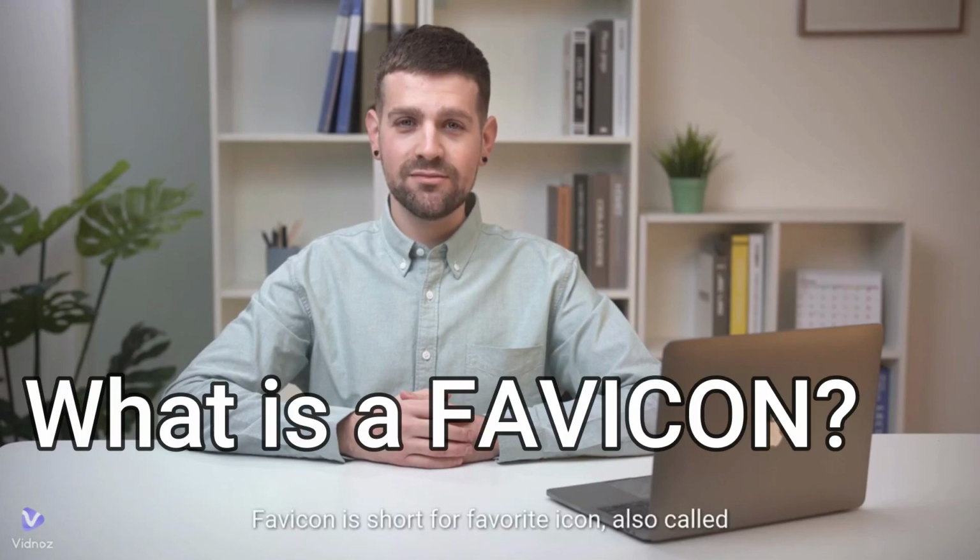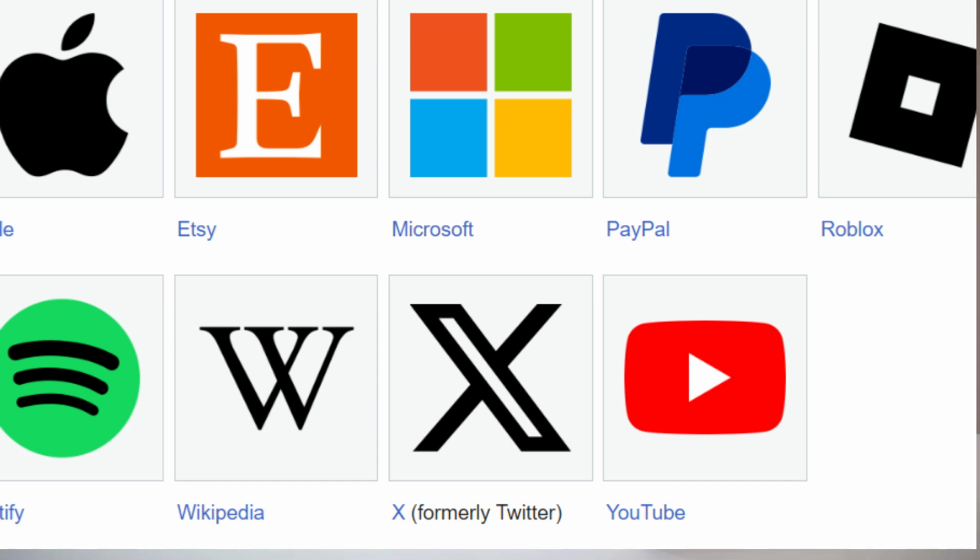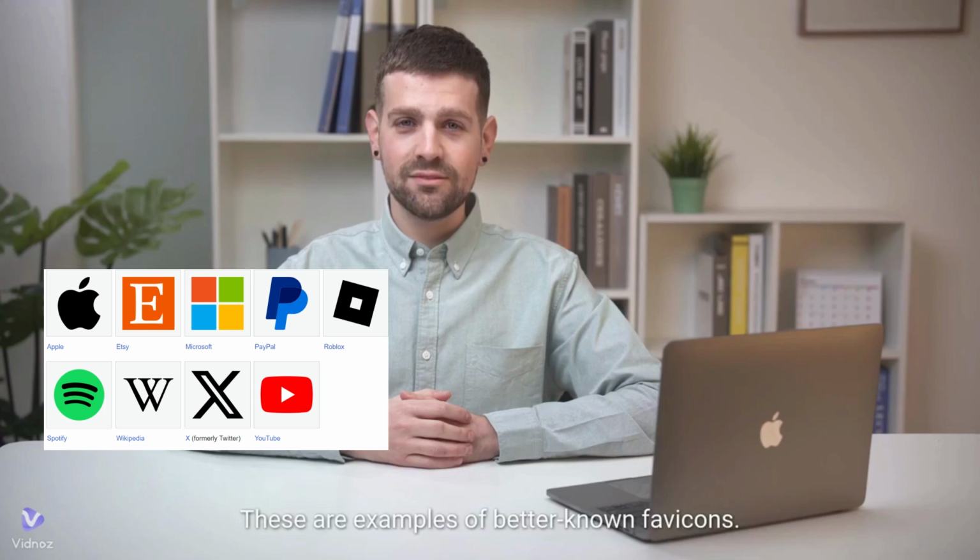Favicon is short for favorite icon, also called a short icon, website icon, URL icon, tab icon, or bookmark icon. It is the small image that appears next to your website's URL in a browser's address bar, on tabs, and in bookmarks lists. These are examples of better-known favicons.